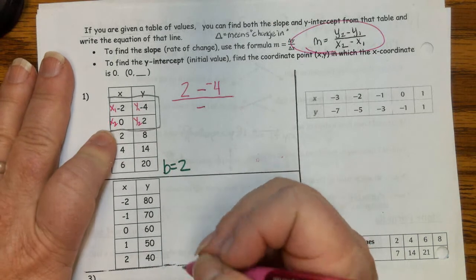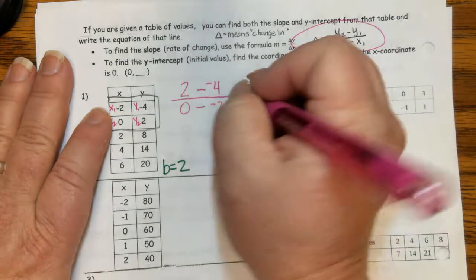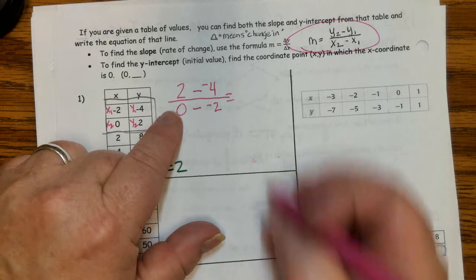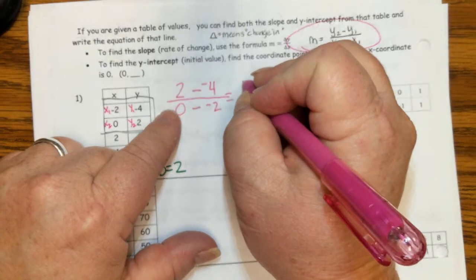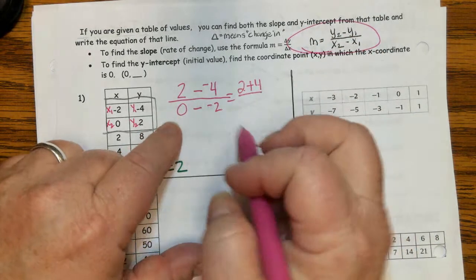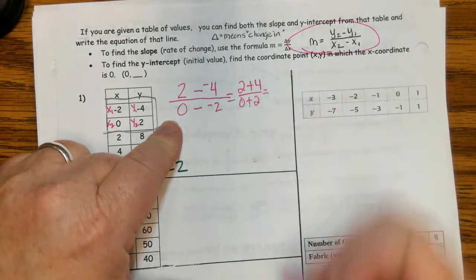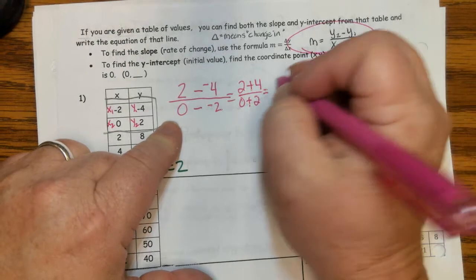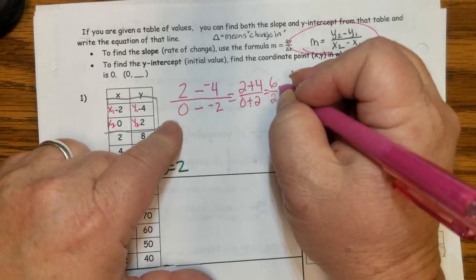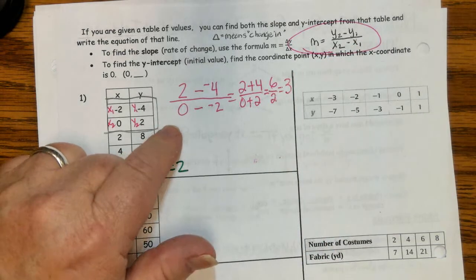Then I've got x2 is 0, take away negative 2. Oh my goodness, I got both situations where I got a double negative. So what am I going to write over here? 2 plus 4 over 0 plus 2. 2 plus 4 is? 0 plus 2 is? 2. 6 divided by 2 is? And we're done. That's your slope.